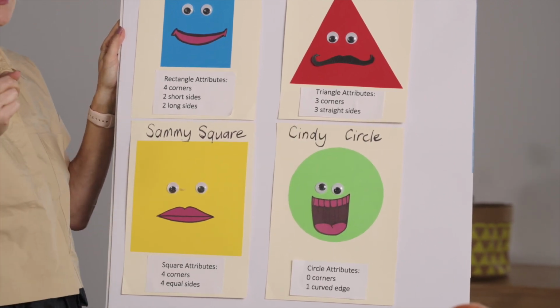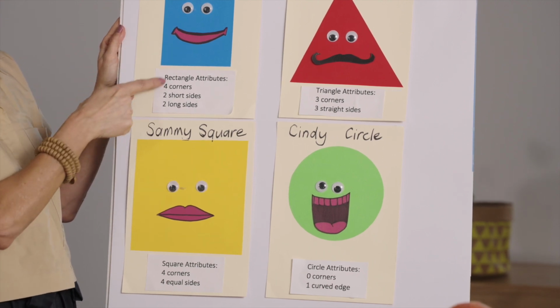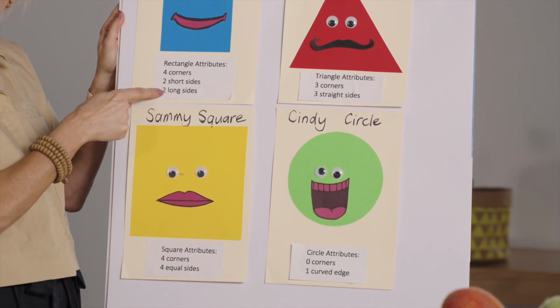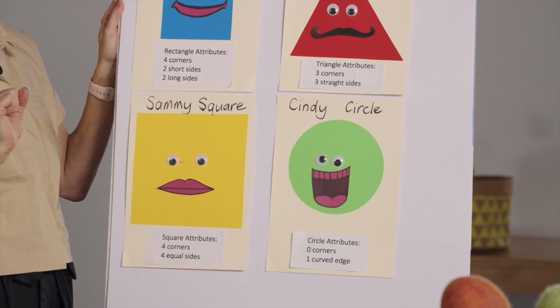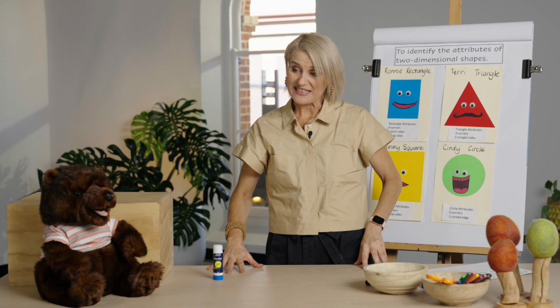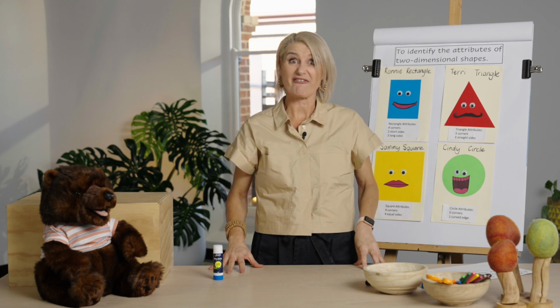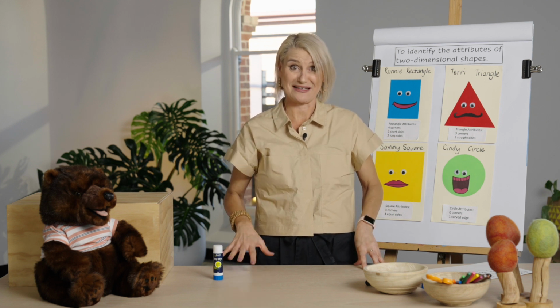And if we ever need to check, we can look underneath and we can look at the attributes, the features that make each shape unique. Baby Bear, I think we need to get ready because I've got a fun game for us to play in a minute.